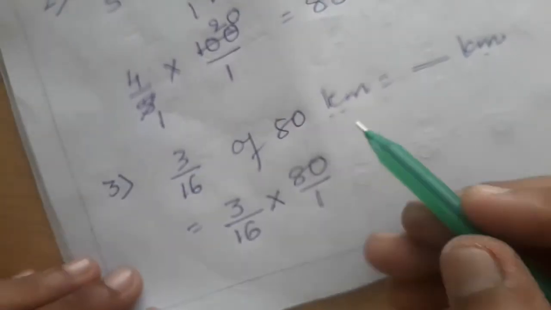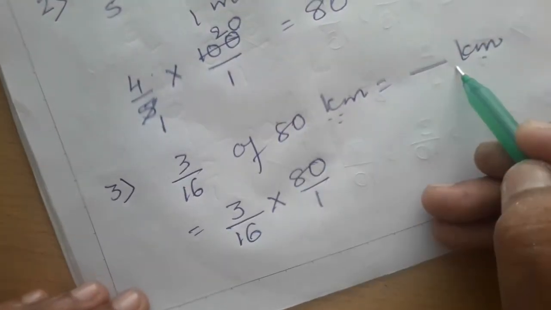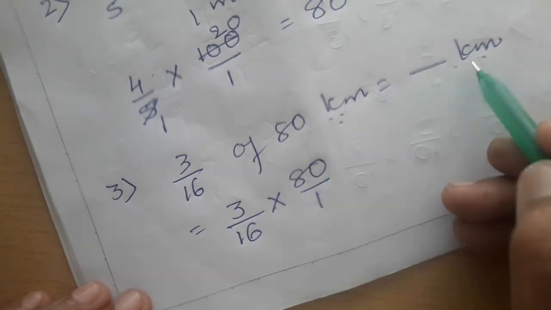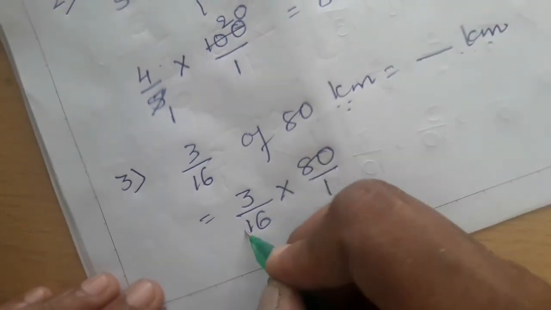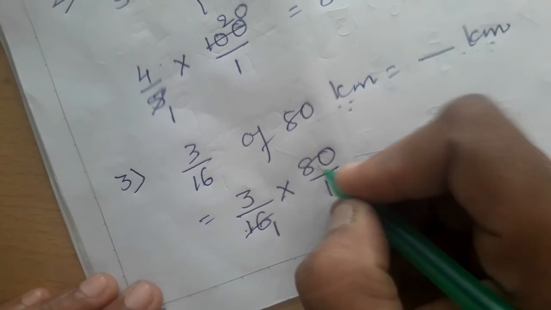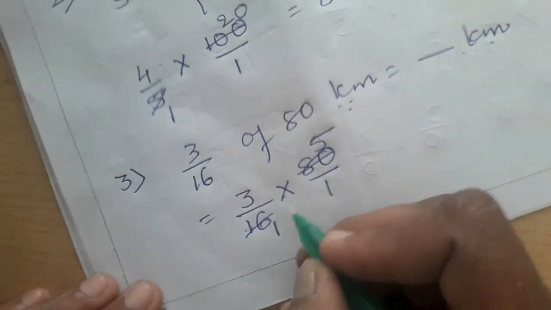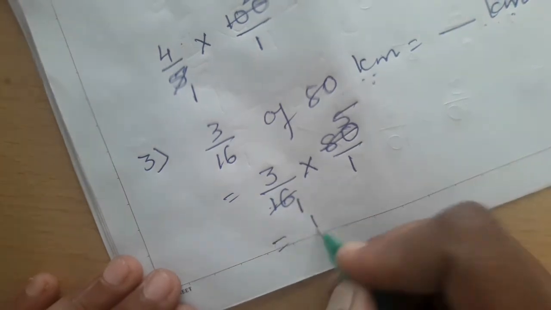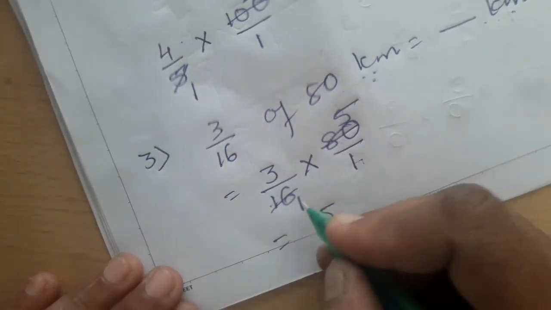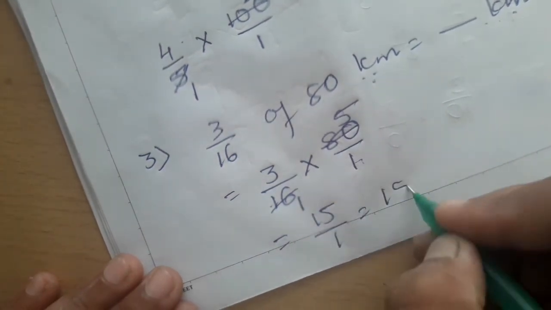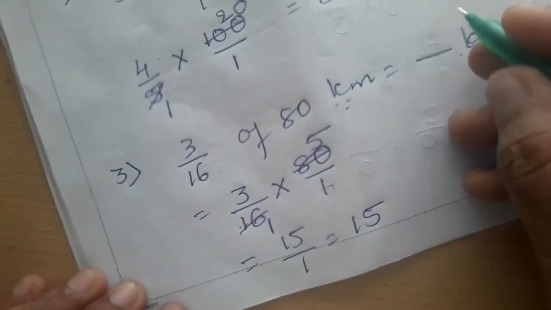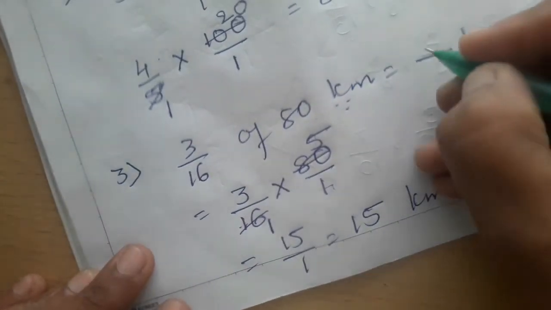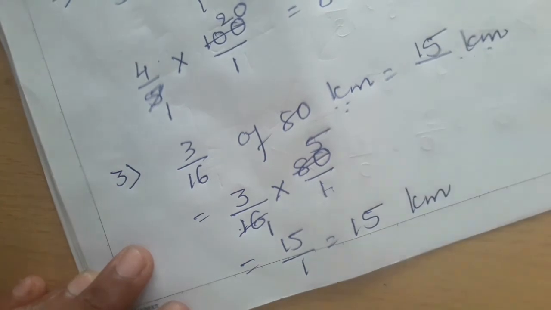Here you have the same unit. So no need to go for the conversion. Now 16 ones are 16 and 16 fives are 80. So when I multiply the numerator terms, I have 3 fives are 15 and the denominator is 1 ones are 1. So it comes to 15 and the unit is kilometers. So I will write it as 15 kilometers. Okay.